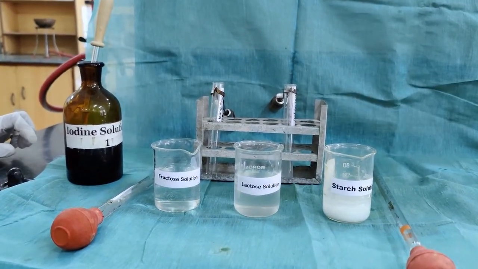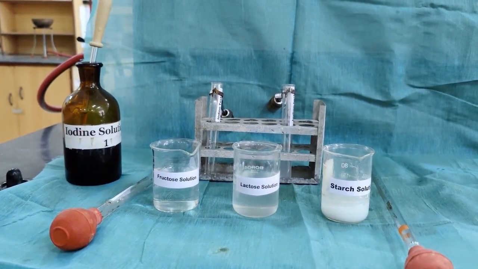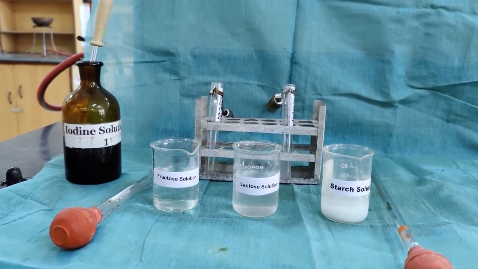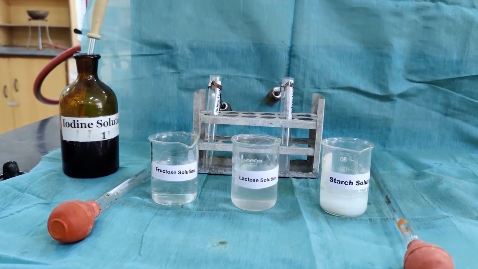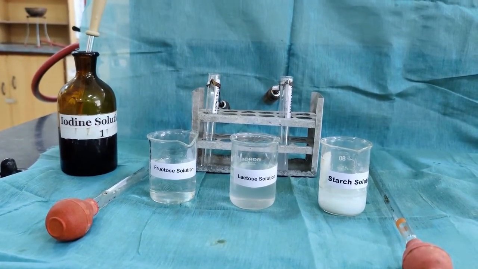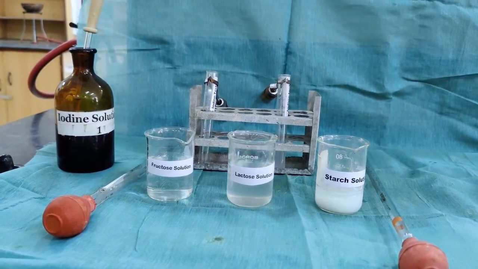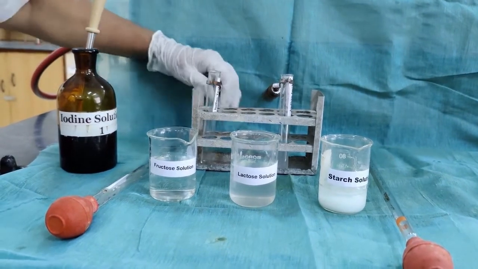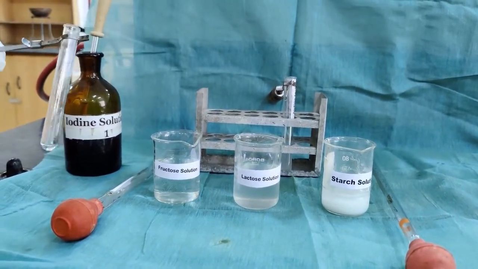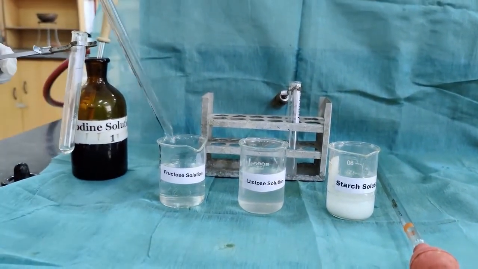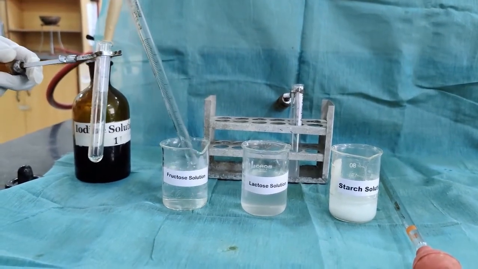The iodine test is a test to identify polysaccharides. Here we have the fructose and lactose solutions, which are a monosaccharide and a disaccharide respectively, and the polysaccharide starch. Here I am doing the iodine test in the sugar solution fructose.